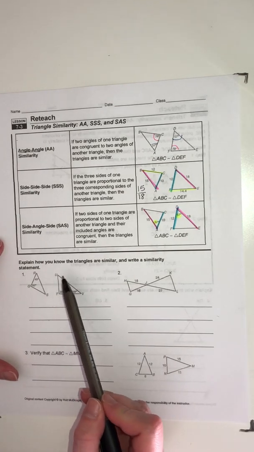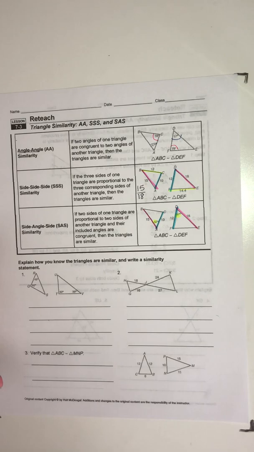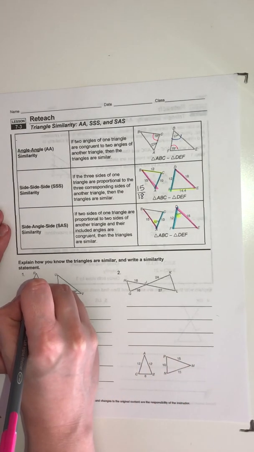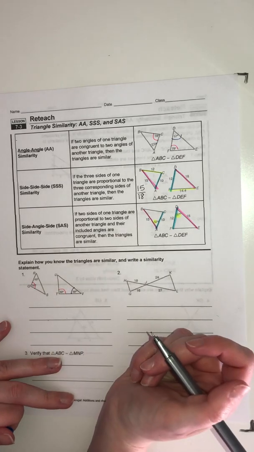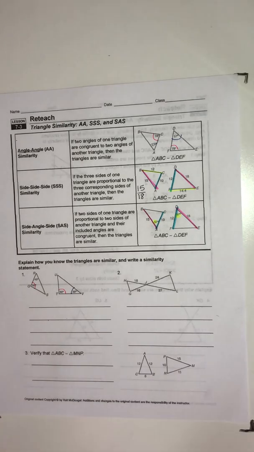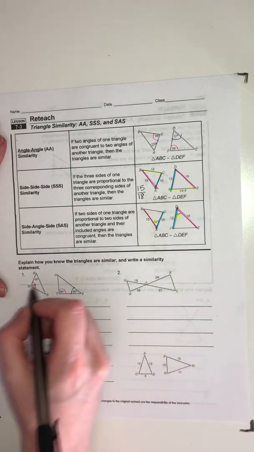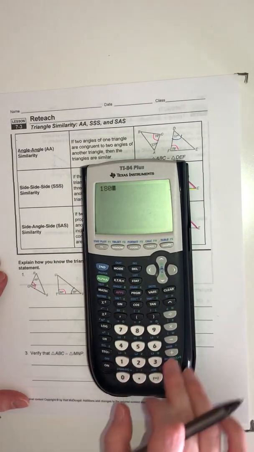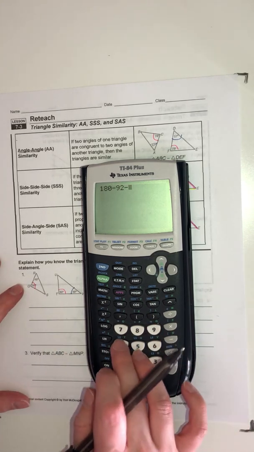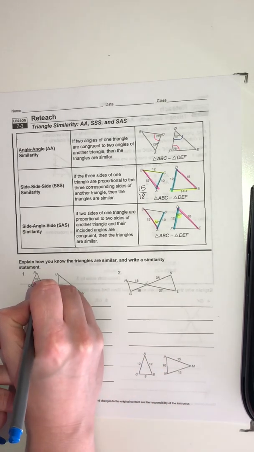So down here looking at number 1, we need to explain how we know that the triangles are similar and write a similarity statement. Well, if we look at our triangles in here, we've got angles that we have measures for. So I see here that this angle measure is the same as this angle measure, and this angle measure might be the same as another angle measure. Do we remember that all of the angles of a triangle need to add up to 180? So if we want to find what this missing angle is, we subtract these two numbers from 180. So we have that 180 minus 92, because that's its angle, minus 49 gives us 39. So that means that this remaining angle is 39.